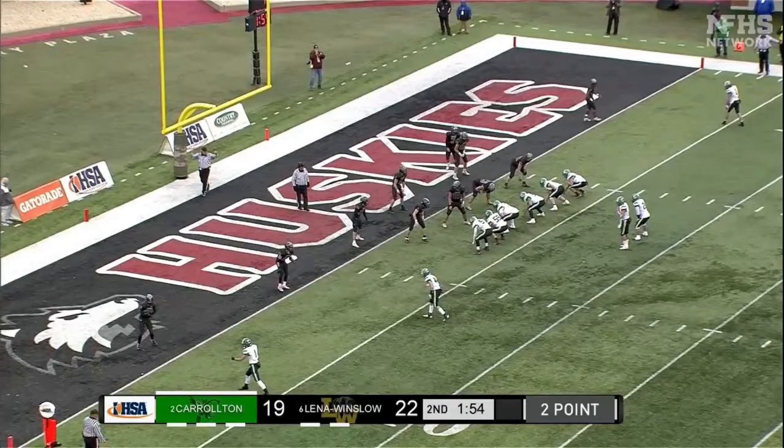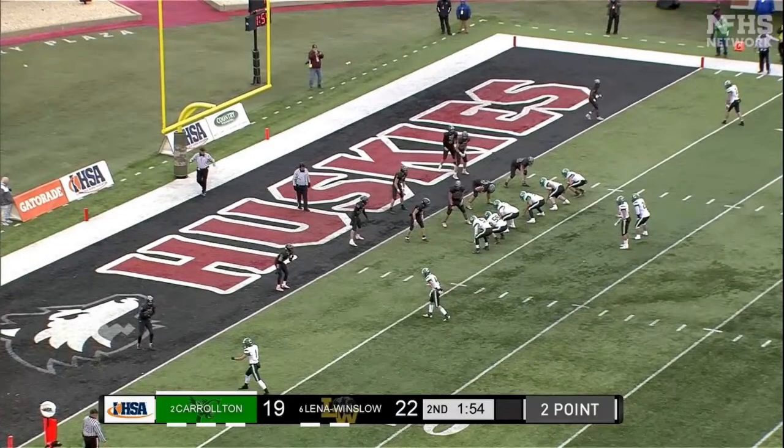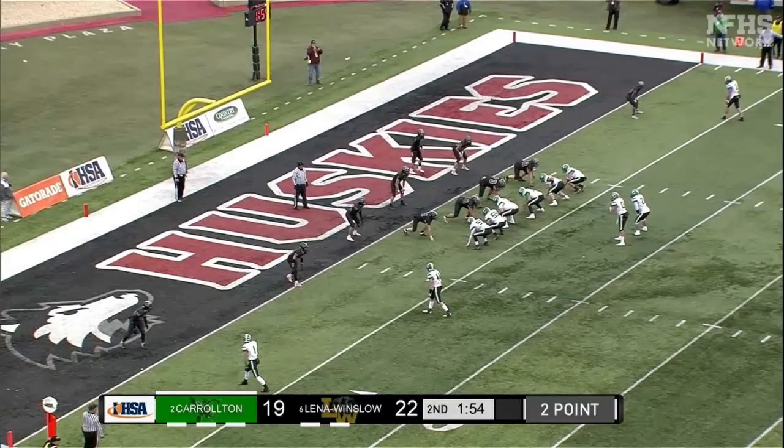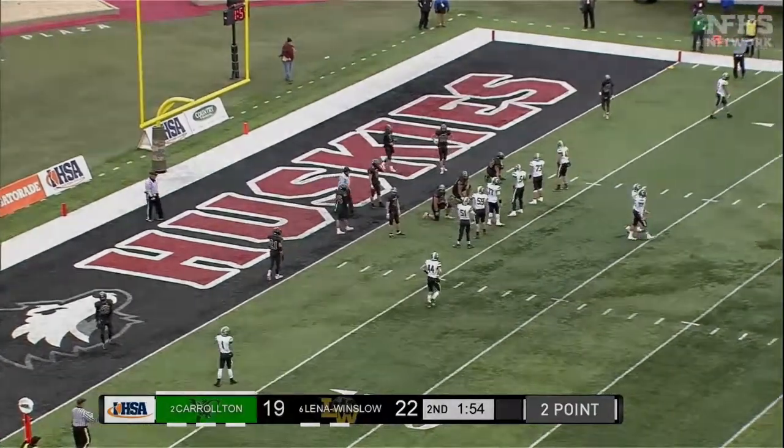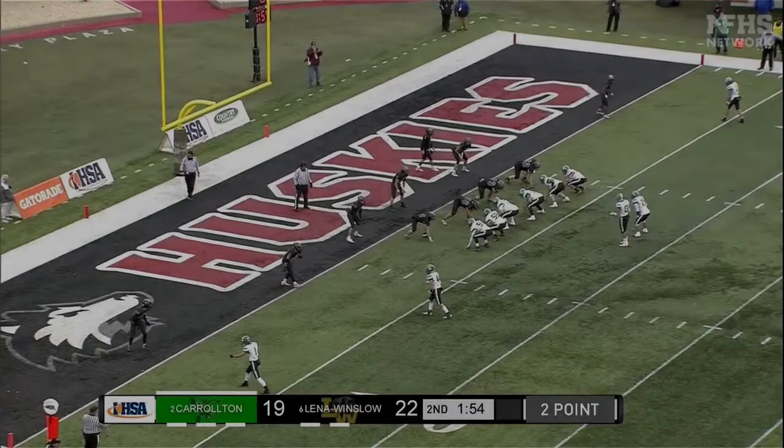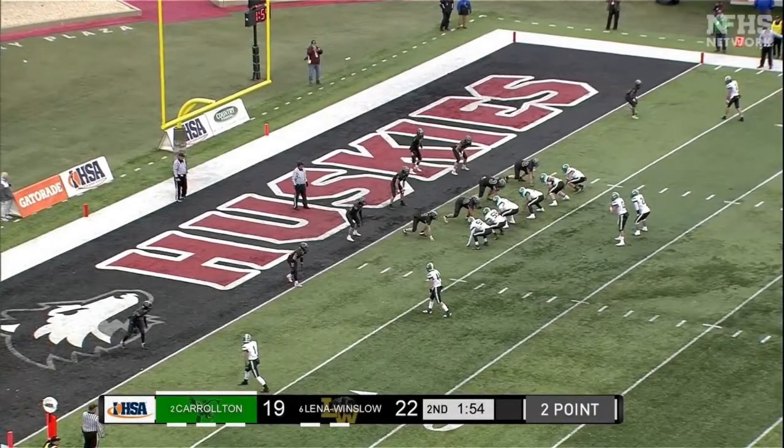This play is an example of encroachment by the defense. Prior to the snap, we see two defenders move into the neutral zone. That's all that's required for a foul. They don't need to make contact with the offensive players, and they're not allowed the opportunity to get back.